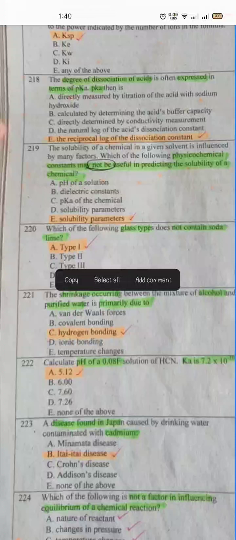So, 7.2 times 10 negative 10 times X is equal to 1 times 10 negative 14, which is constant. So, the result is 19.12 minus 14, that is 5.12. Letter A.